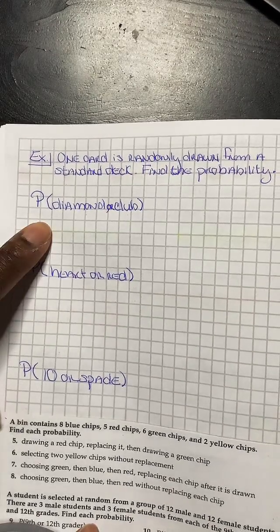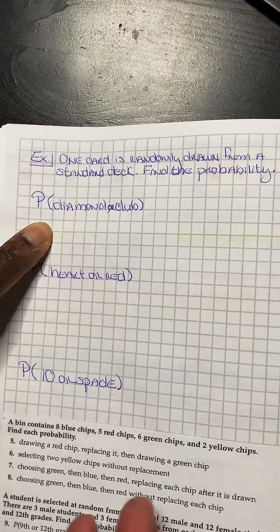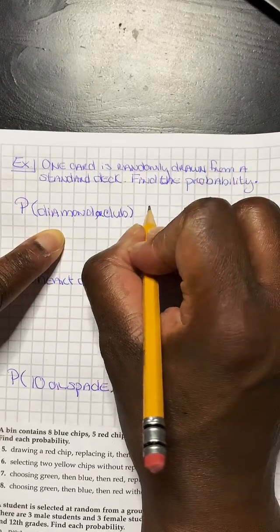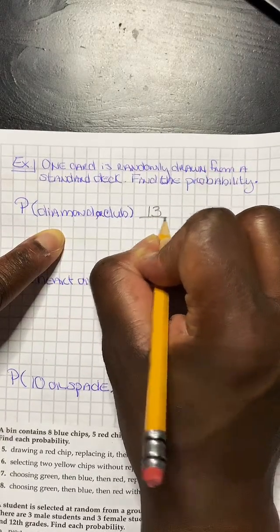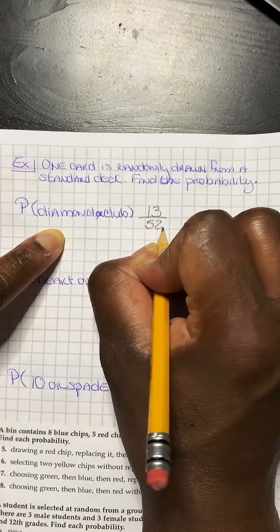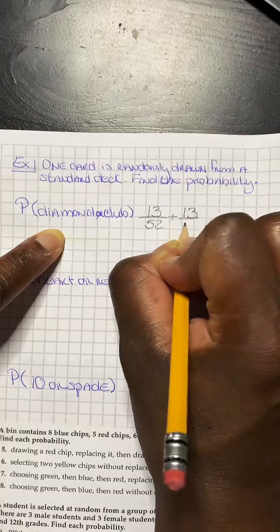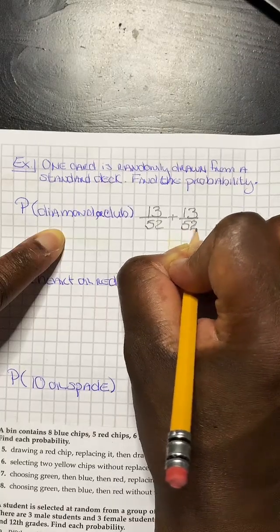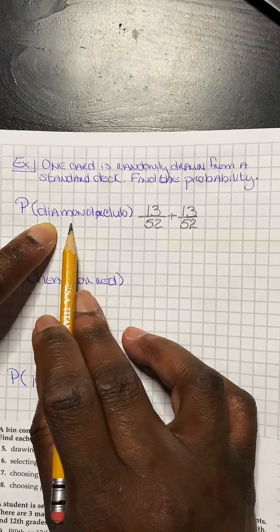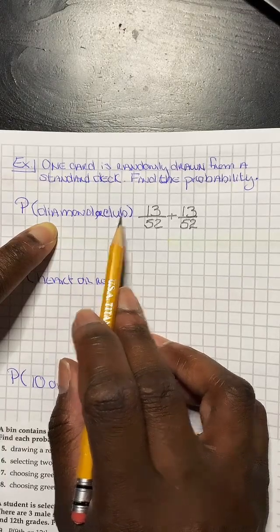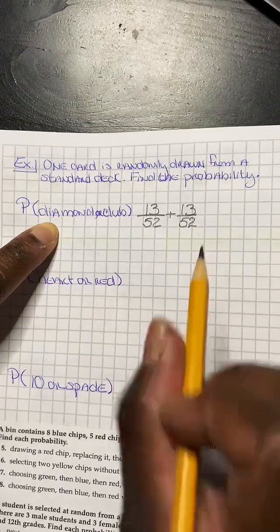Okay. So it's half the deck. Exactly. So yes, we could have done our 13 out of 52 cards. Then we're going to add the other 13 out of 52 cards. But we can't have a diamond and a club on the same card. So there's nothing we have to subtract.